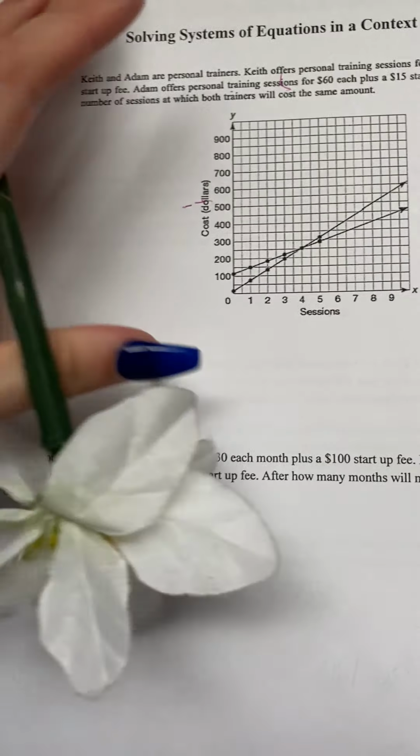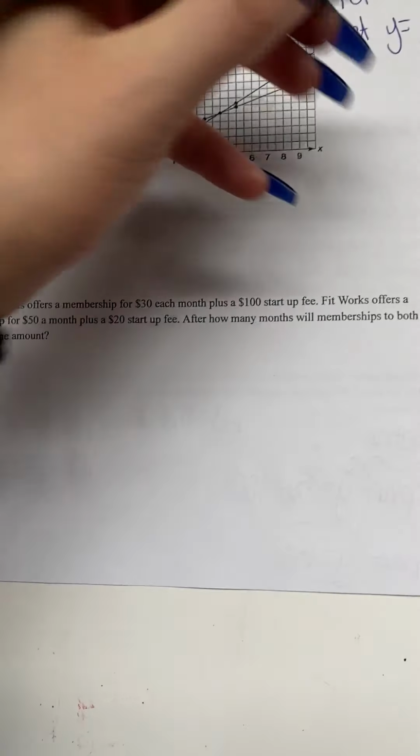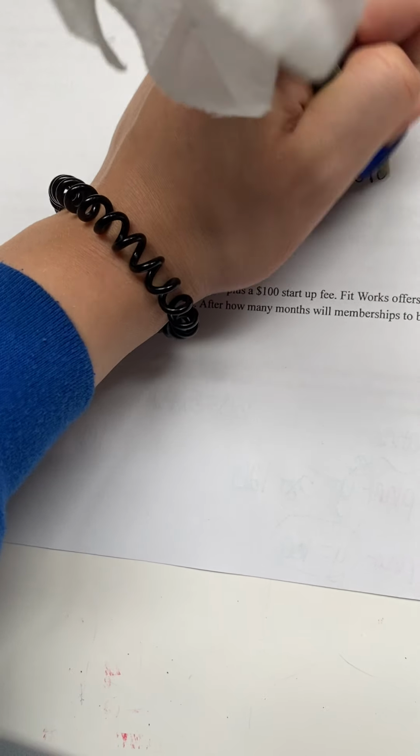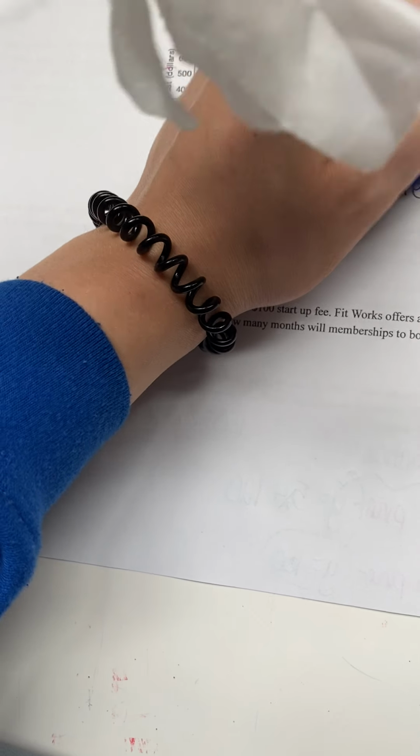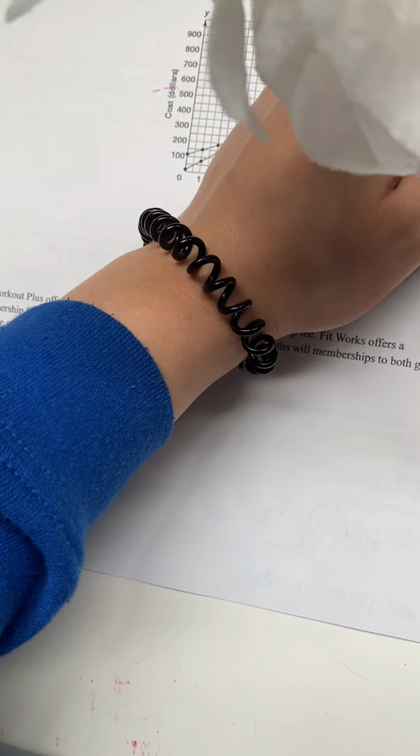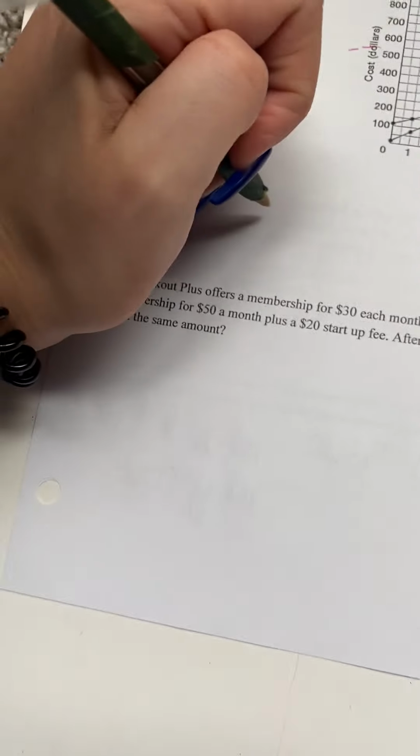Then I also want you to try to figure out the ordered pair, which is the answer, and the sentence answer.